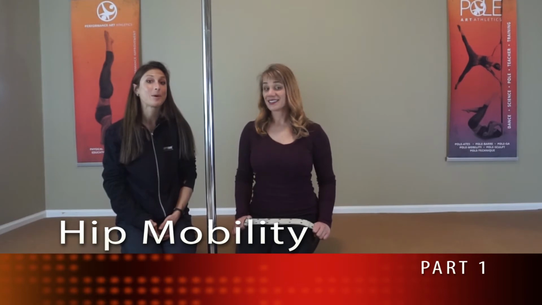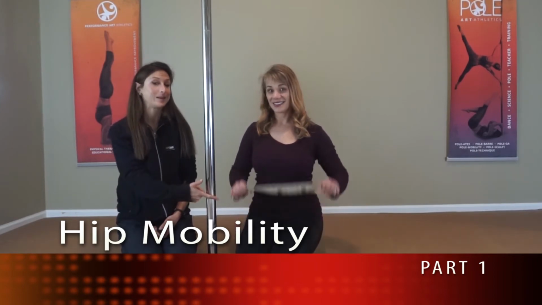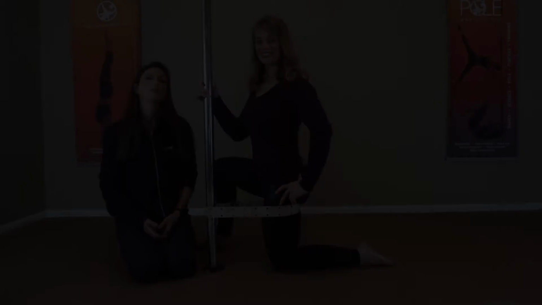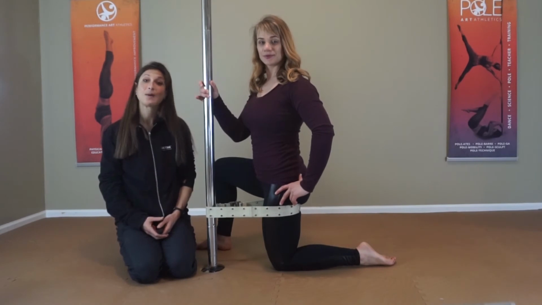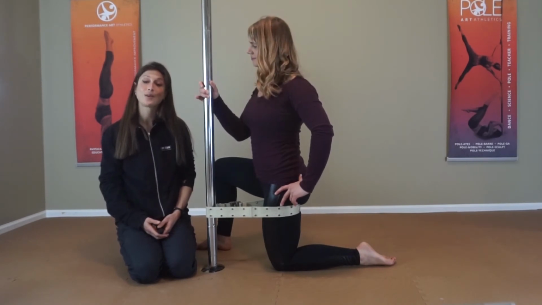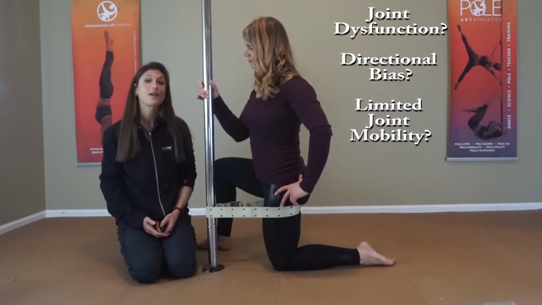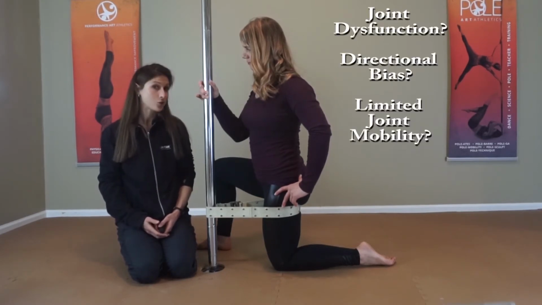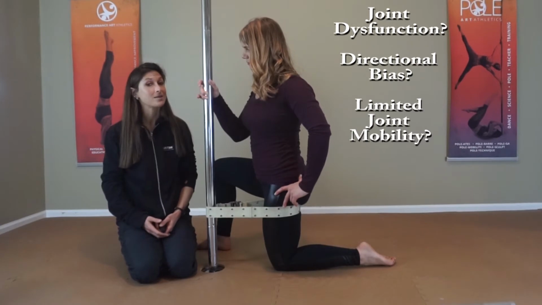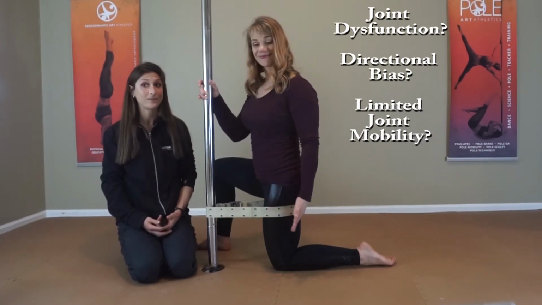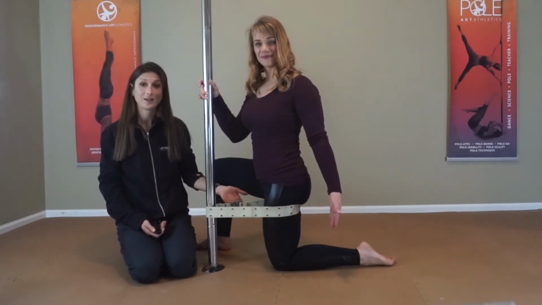Today we are going to talk about hip techniques with the mobility strap. Joint mobilizations and capsular stretches have long been used by physiotherapists and physical therapists as treatment techniques, after we determine if there's a joint dysfunction, directional bias, or limited joint mobility. This is a common one that is used.